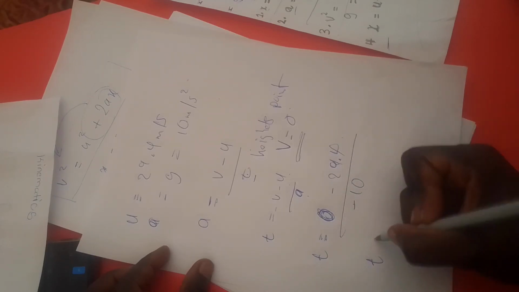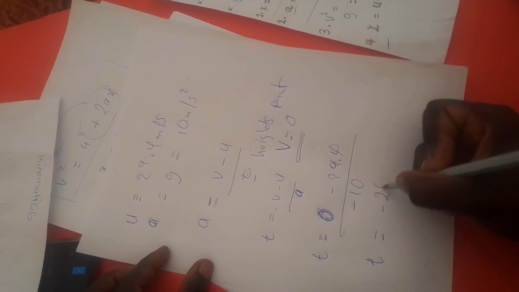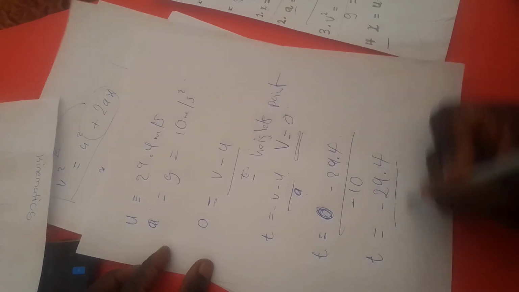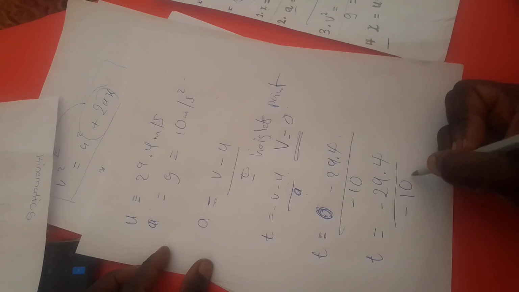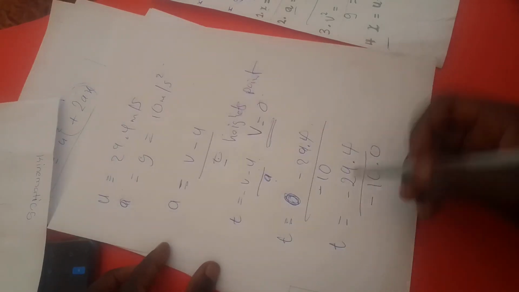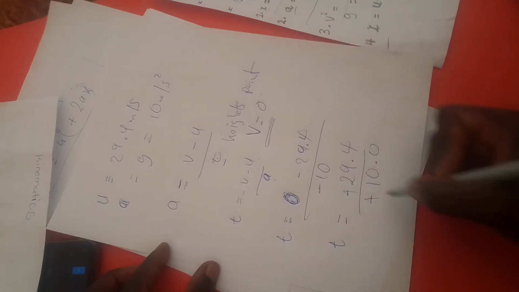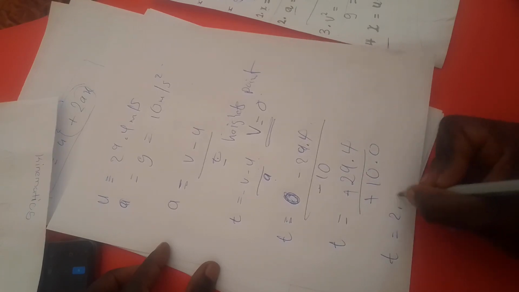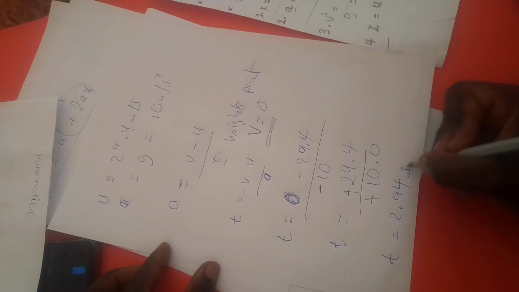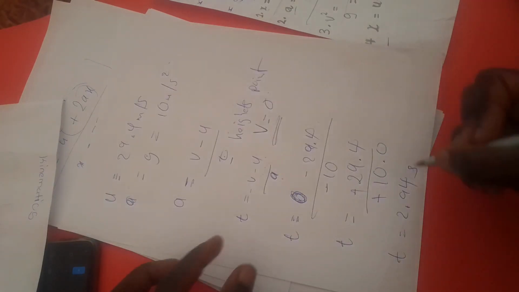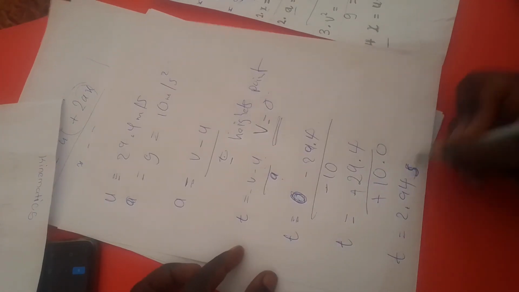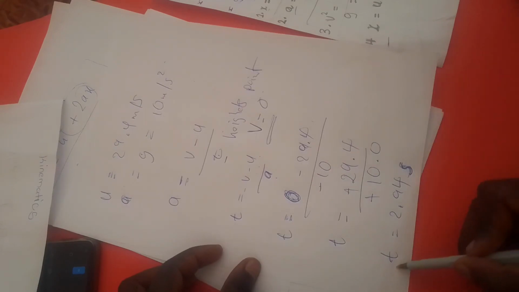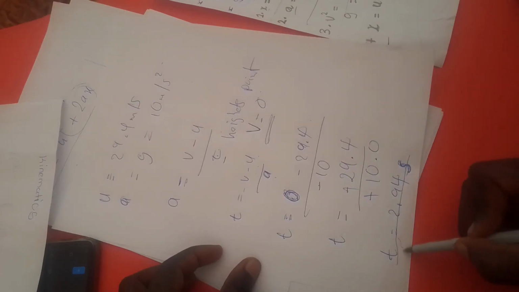Obviously, this is simplified as negative 29.4 over negative 10.0. Then negative divided by negative leads to a positive. So we can see that T is equal to 2.94 seconds. You can just know that we are calculating time, and time is measured in seconds. Then you plug in your unit at the end of the question.